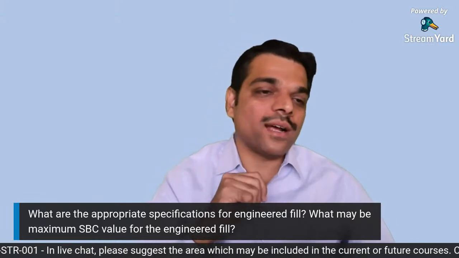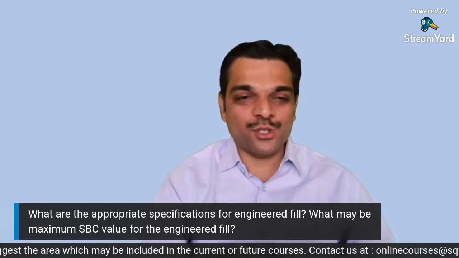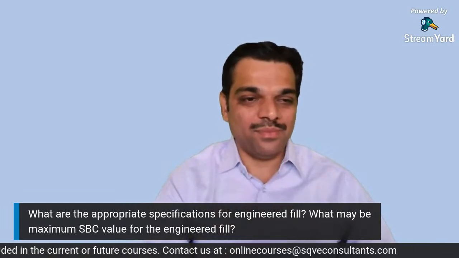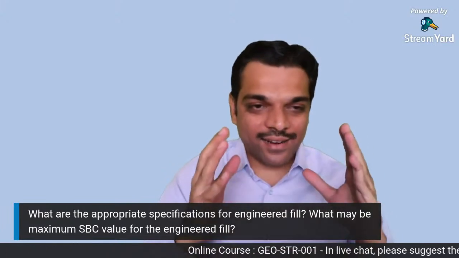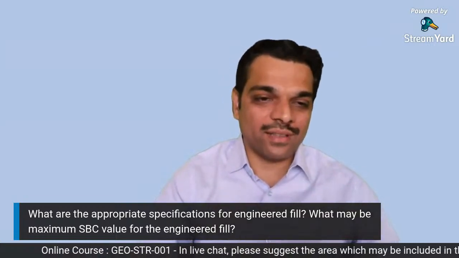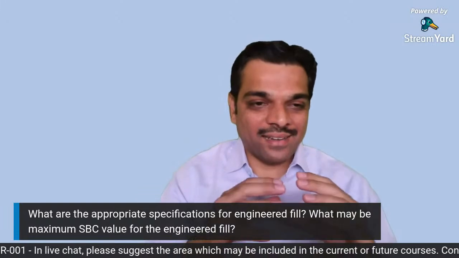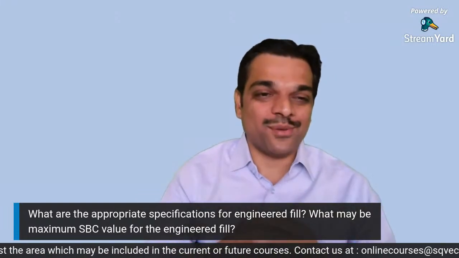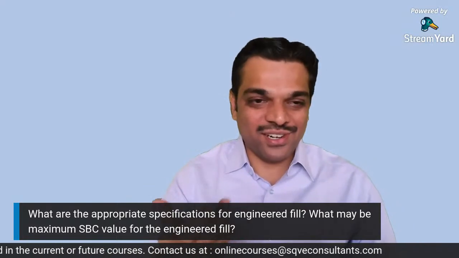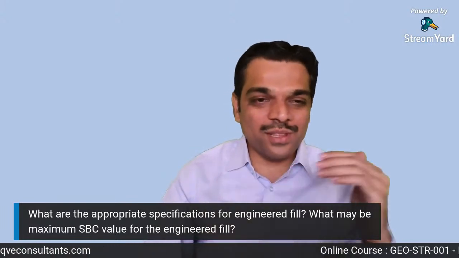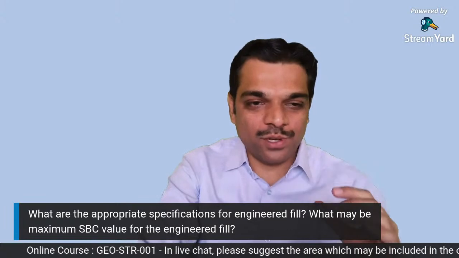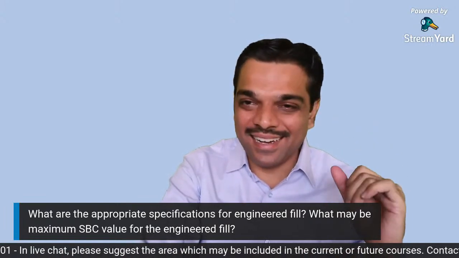Okay, the next question is: what are the appropriate specifications for the engineered fill, and what may be the maximum SPT value for the engineered fill? This question we generally encounter in our routine projects: let's say there is a certain area of the project where we are doing an engineered fill, and there may be minor foundations, or even major foundations, coming on the engineered fill. Now what could be the maximum SPT value? That is the question, and it's a very interesting one. And what could be the specifications for the engineered fill? We will cover it briefly in the course, because this itself is a big area.